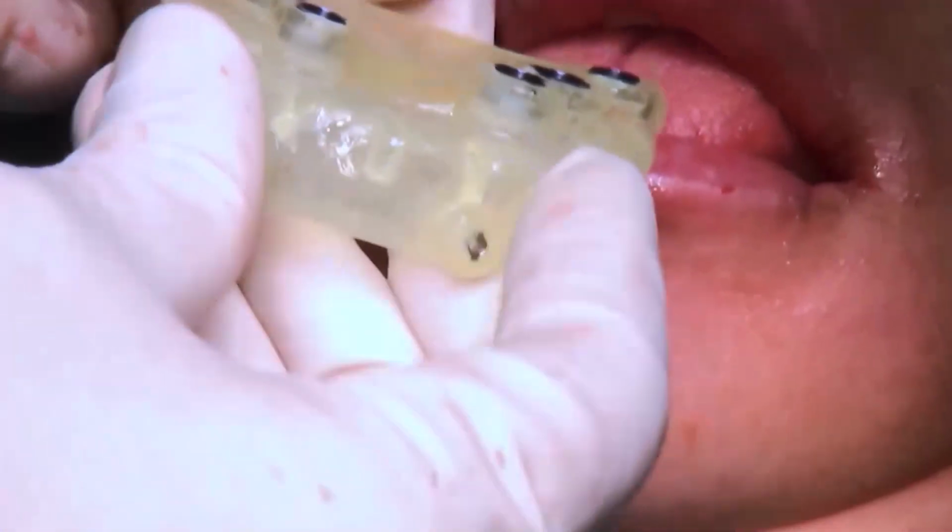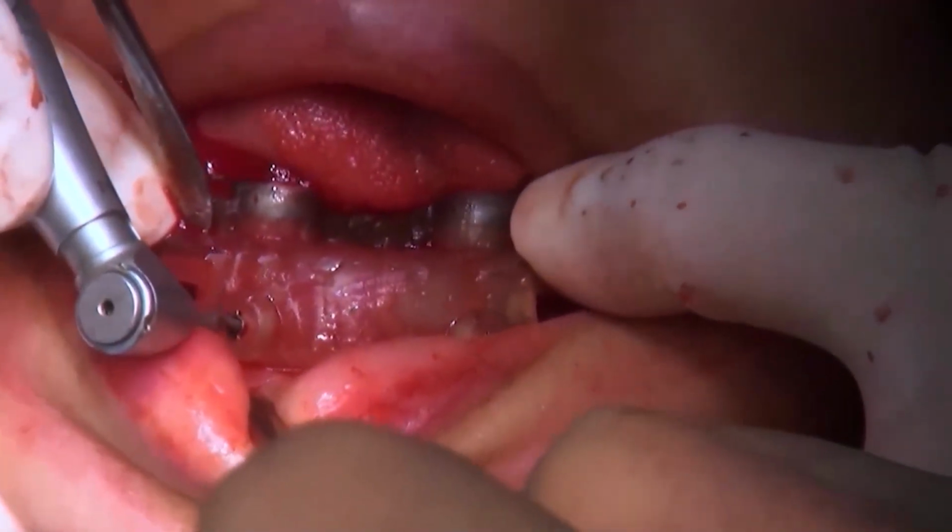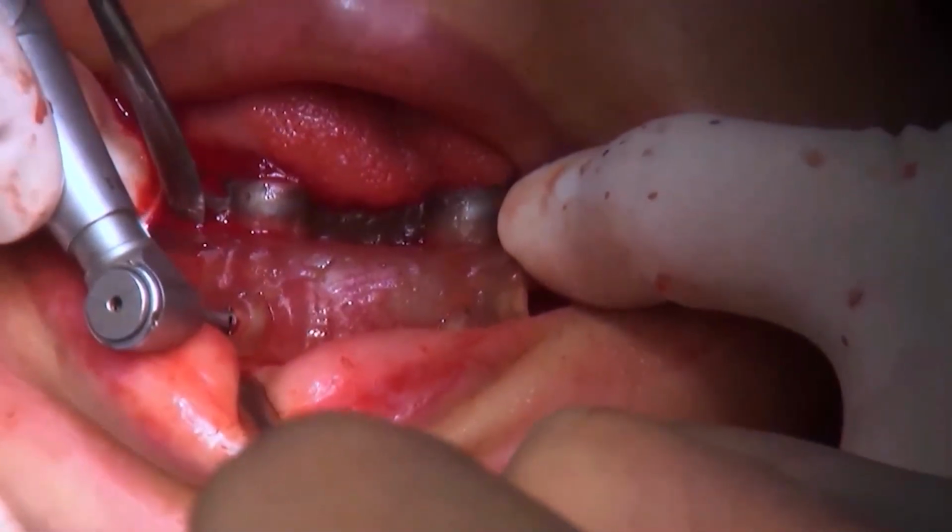The surgical guide part is now connected to the foundation part of the bone reduction guide.